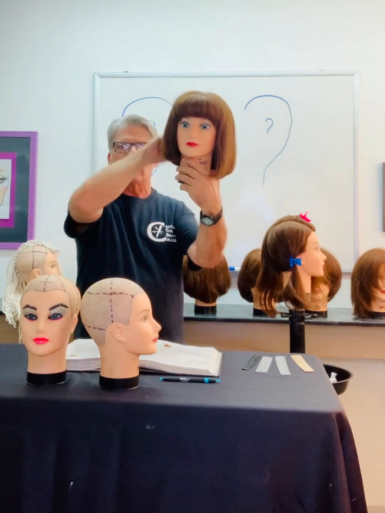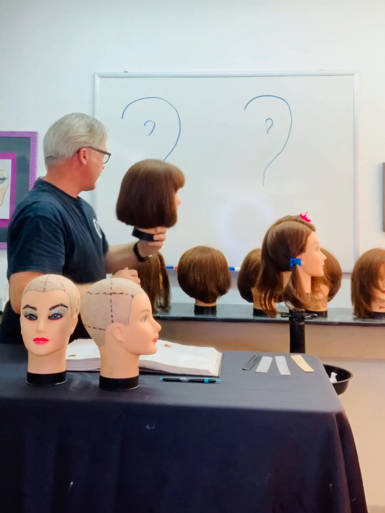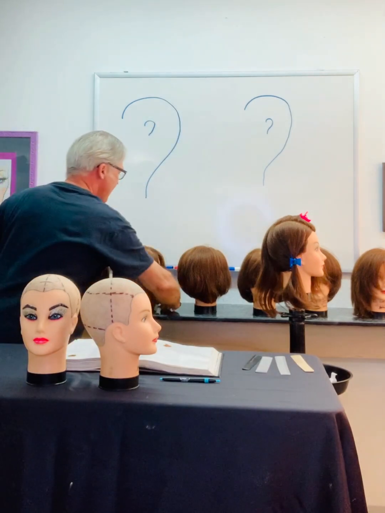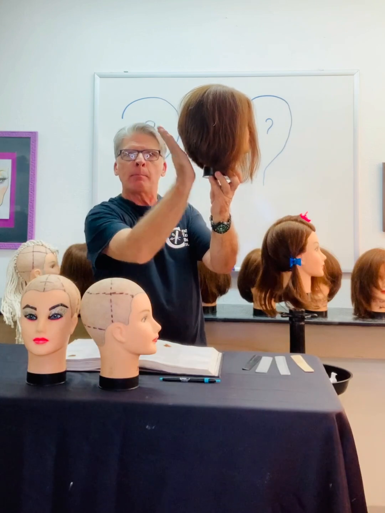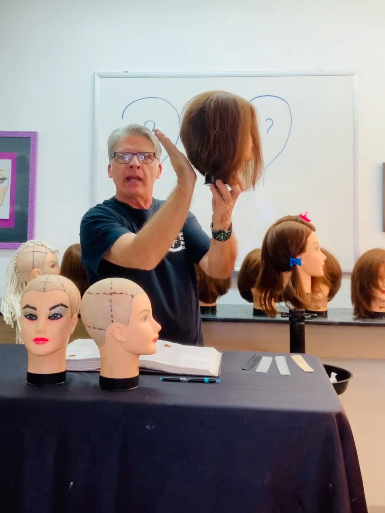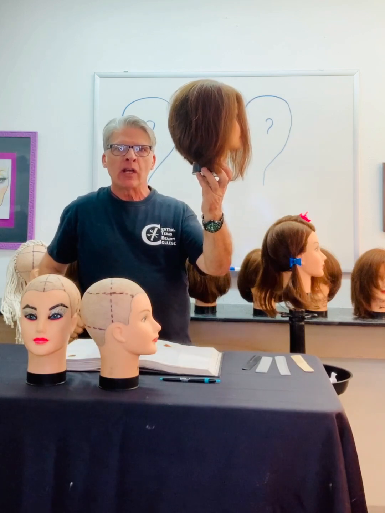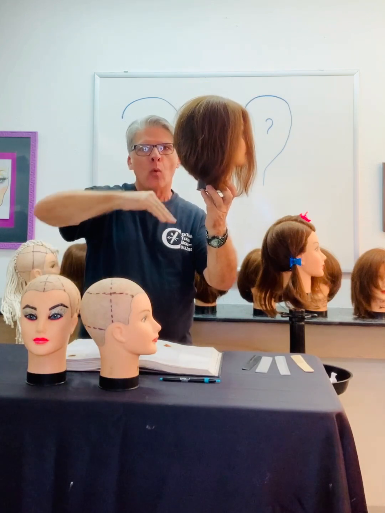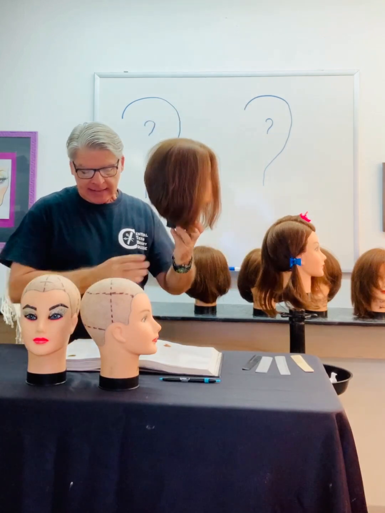If you do this, you get an asymmetrical bob. Obviously, the proportions are a little off on this. Talking about that diagonal line, we have a stacked bob, a beveled bob. When you put a diagonal angle into a haircut, you are going to achieve stacking, wedging. Everyone has a different name for it, but that's basically it.